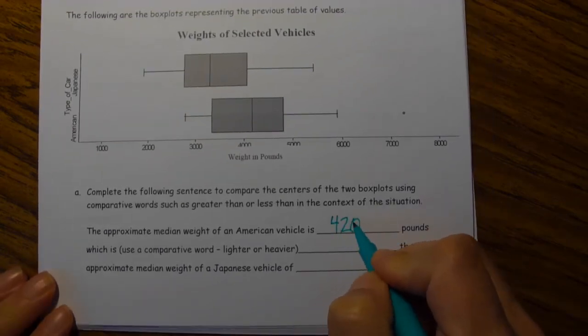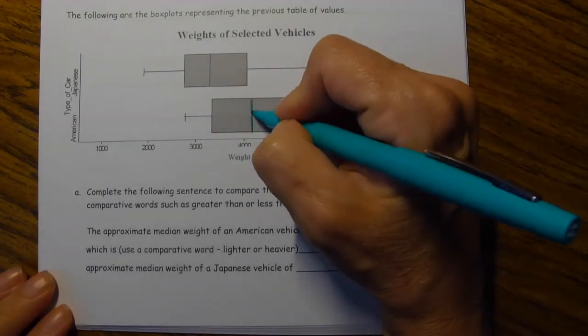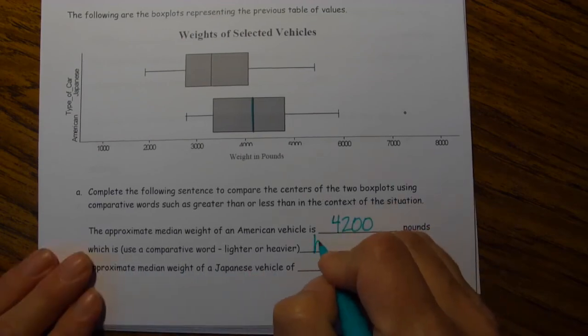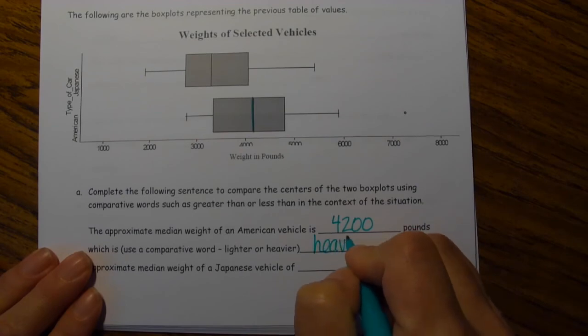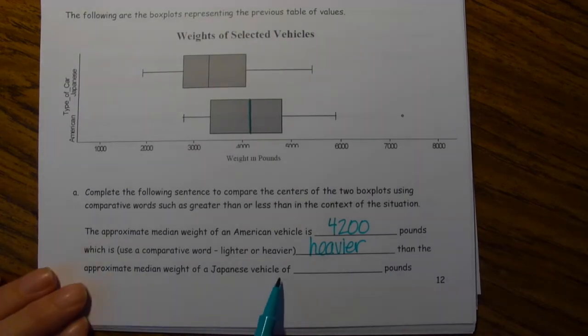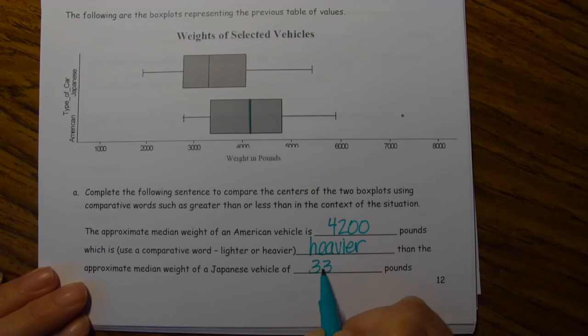That's good. If you wrote 4,300, that's okay, or 4,150 or 4,250, you're estimating. Which is what? Lighter or heavier? Heavier than the approximate median weight of the Japanese vehicles of about 3,300, you said?